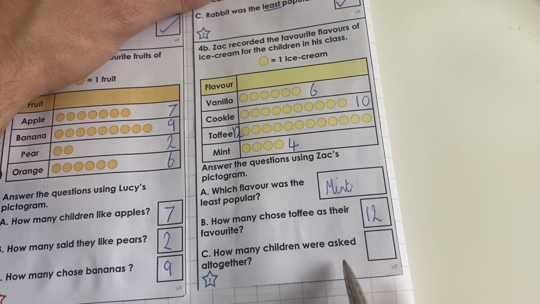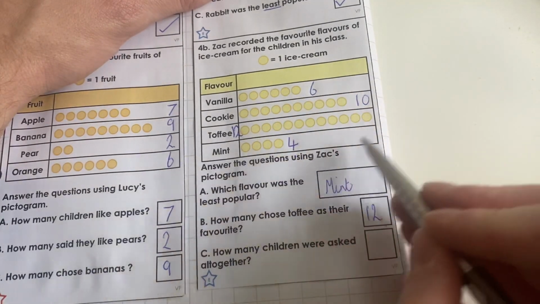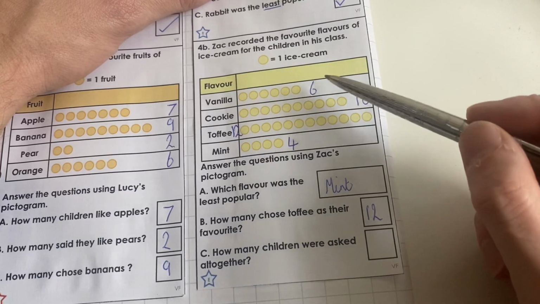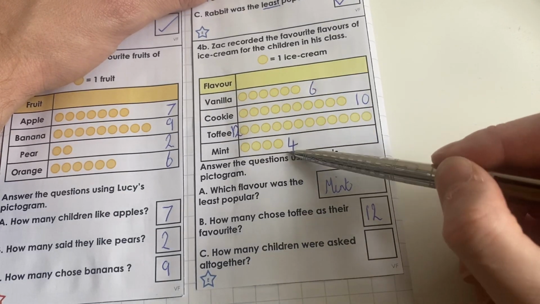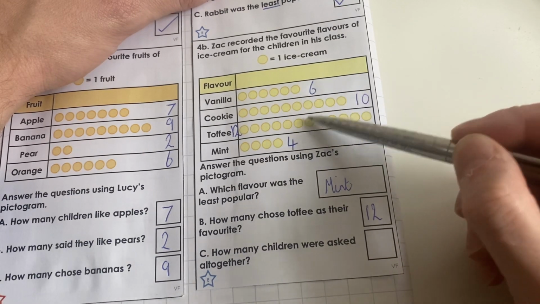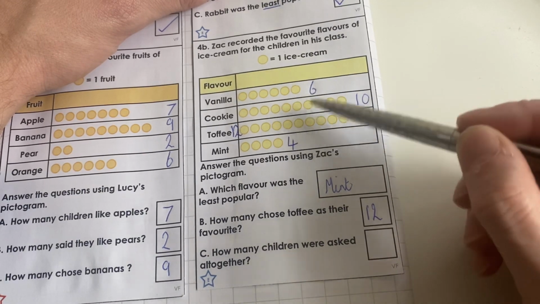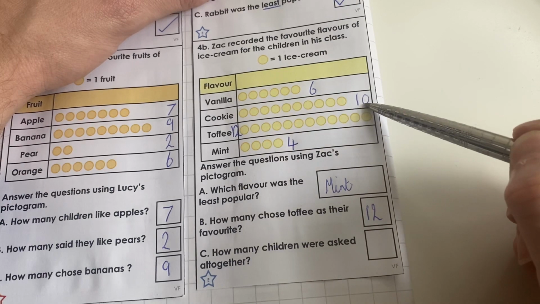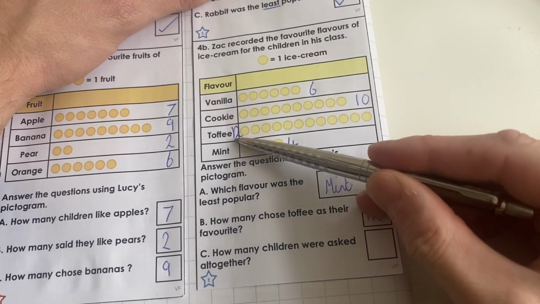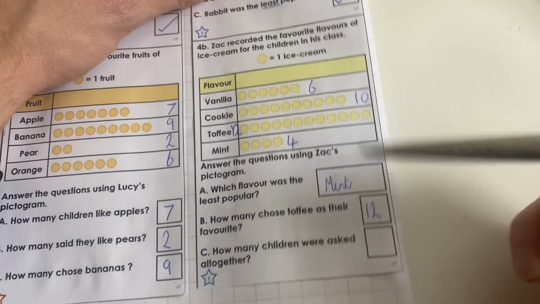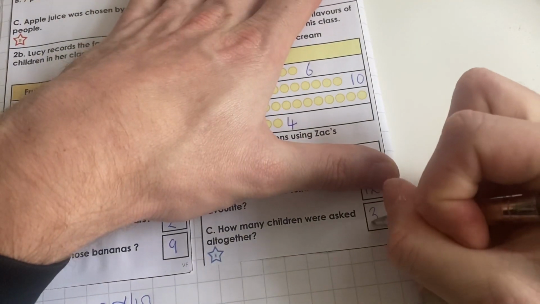How many children were asked altogether? So we need to add these numbers together. Now we can do this using mental arithmetic. So 6 plus 4, that's part of our number bonds. 6 plus 4, number bonds to 10. So 6 plus 4 is 10. Add another 10 is 20. So here equals 20 plus 12. 20 plus 12 equals 32.